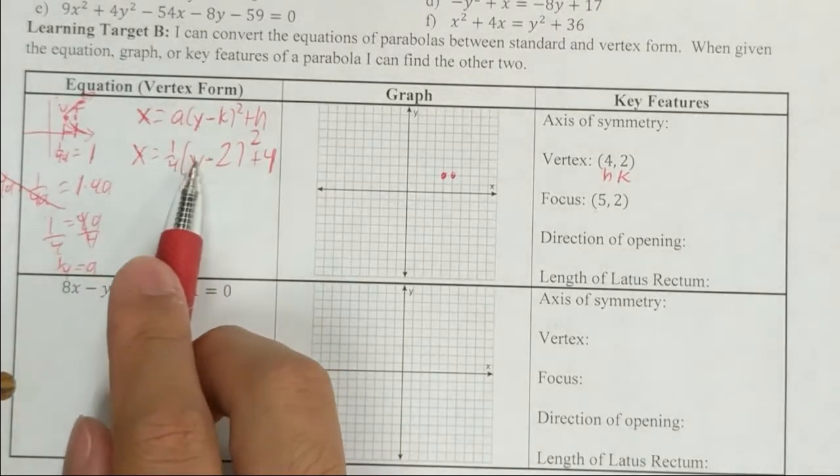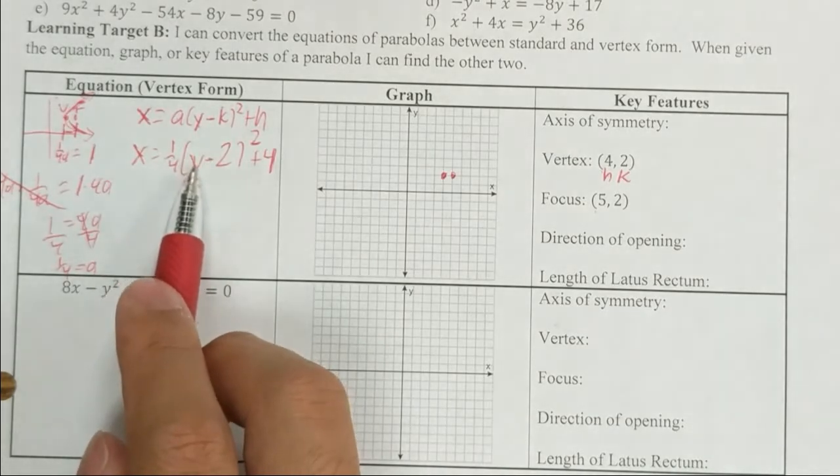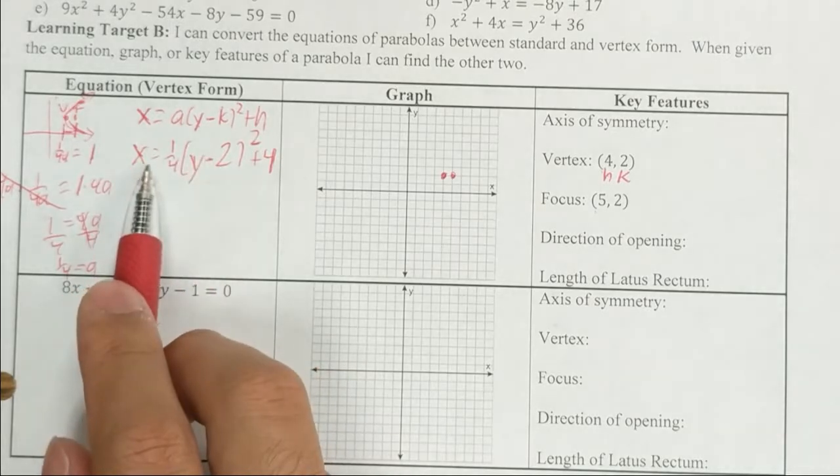Now to graph it accurately, we could use a couple more points. We could try plugging in y values and calculating x's.